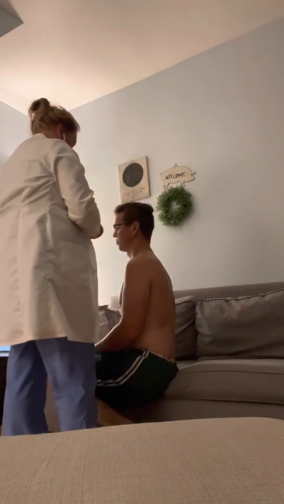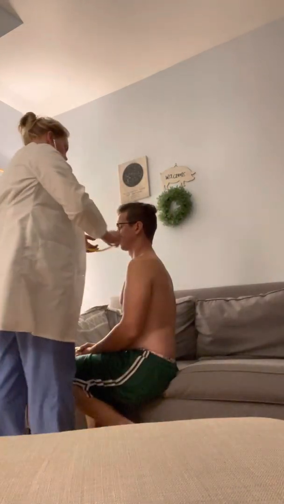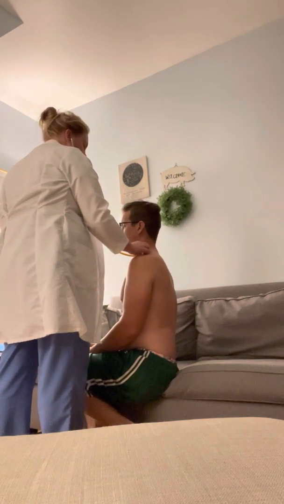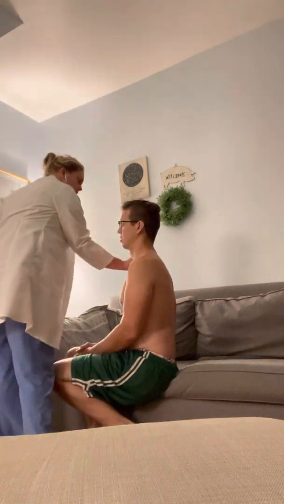We're going to listen in two more spots here, right here, in this little fossa here. Good, and here as well on the other side.